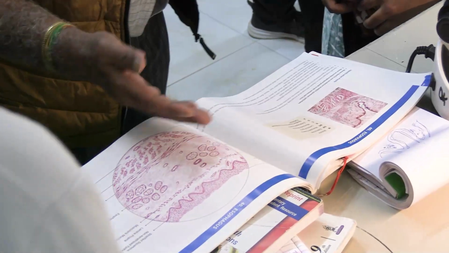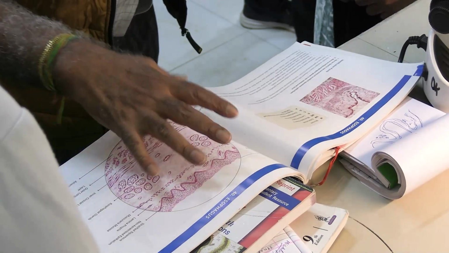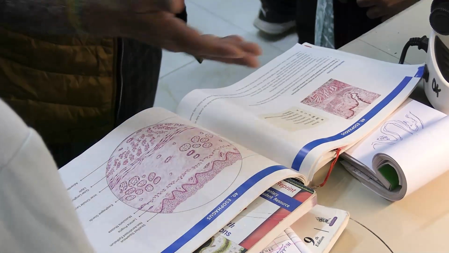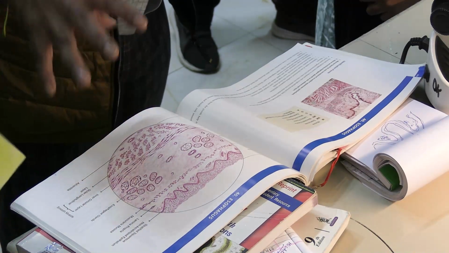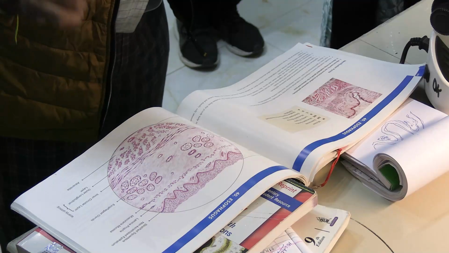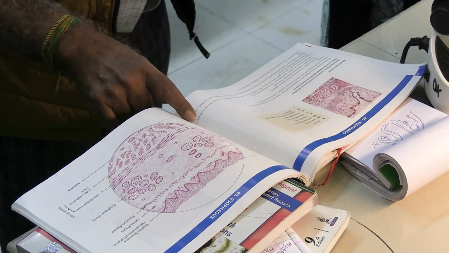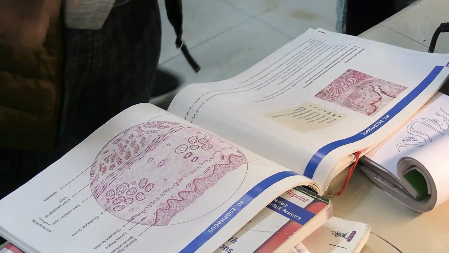No, the main thing is that whichever book you like to see, you do it. But the main substance is the mucosa, submucosa, muscularis mucosae, externa, and the muscle, inner circular muscle, outer longitudinal muscle.